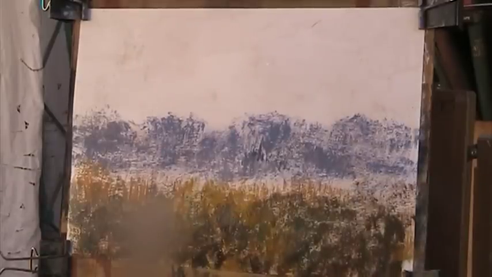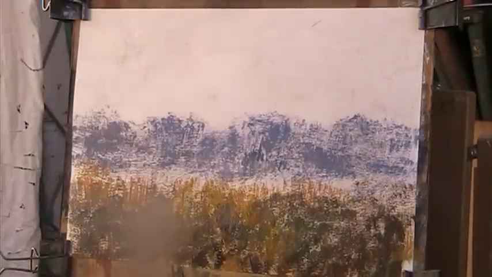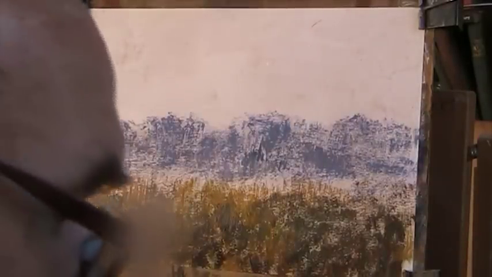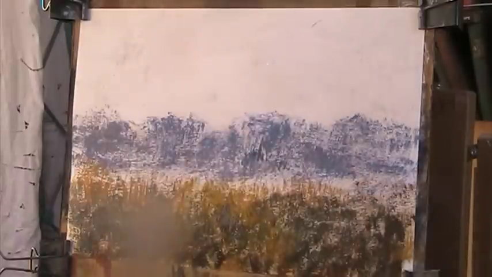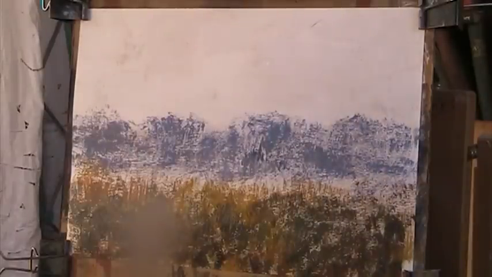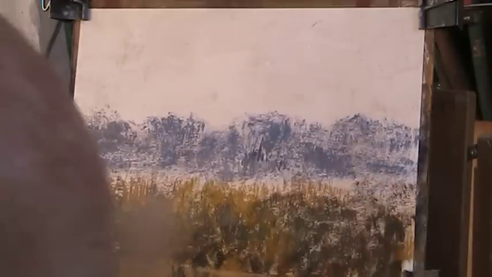Right, we'll put in some. I'm working from the photograph. I'm not copying it, but I'm just putting in what made me take the picture in the first place. Let's turn it again. So we've got quite a bit of yellowy green going to sienna in the distance as well. So I'll probably cover most of that tonight.